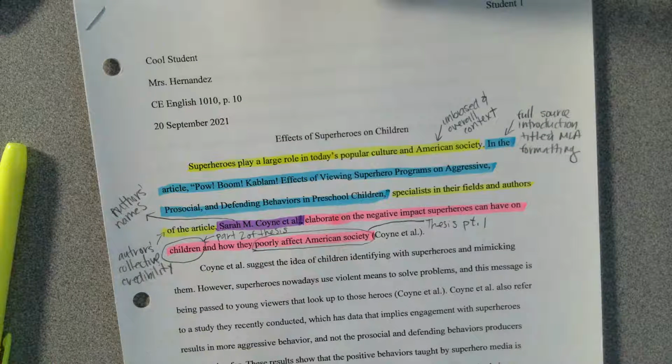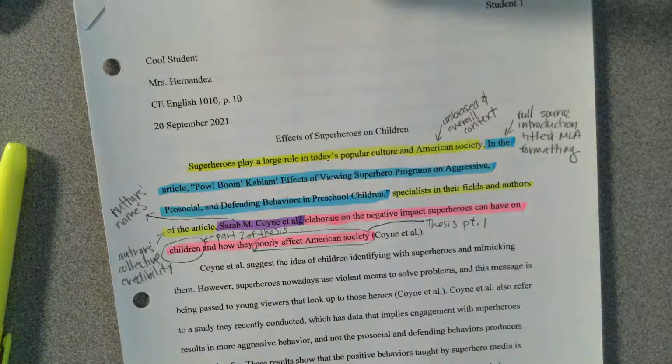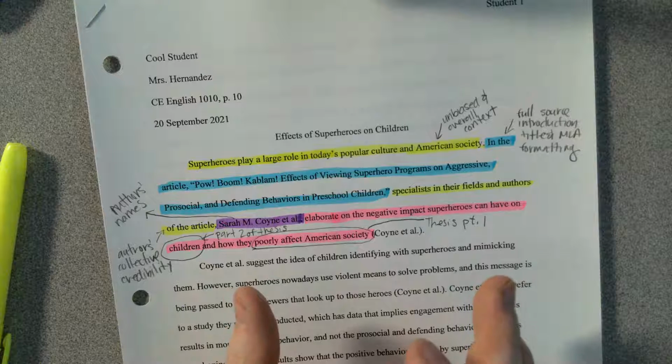Does this thesis give me any actual information? It just tells me that there's a negative impact on children. A thesis needs to be detailed enough to tell me a negative impact on children because I need a because there, and it's not there, right? They did attempt both parts of the thesis. They just didn't do it well, right?